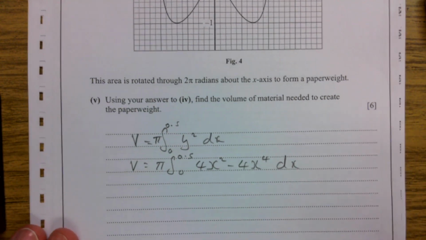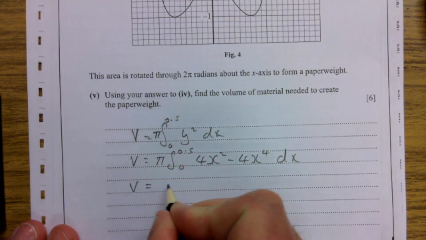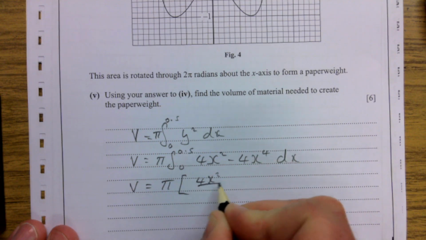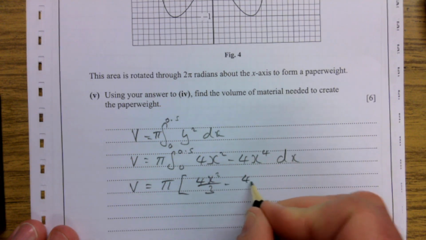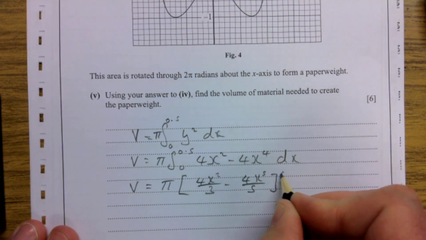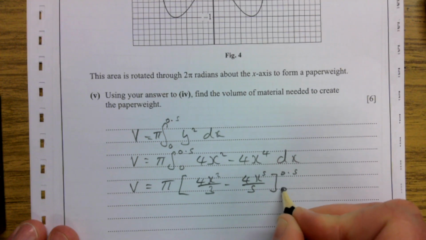So we're going to integrate this now. Add 1 to the power, divide by the new power. Add 1 to the power, divide by the new power, and that's between 0.5 and 0.